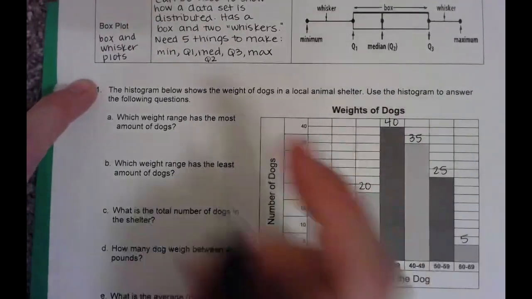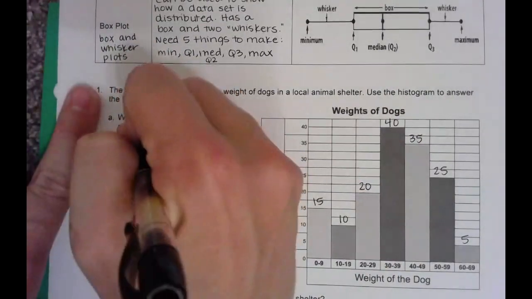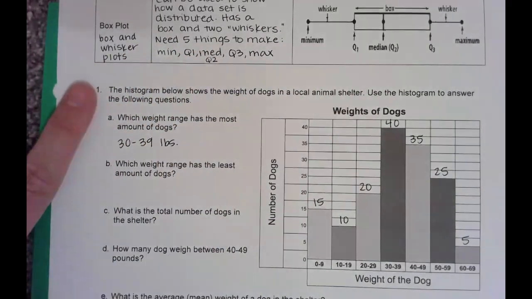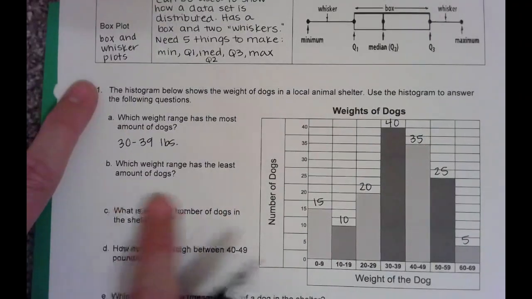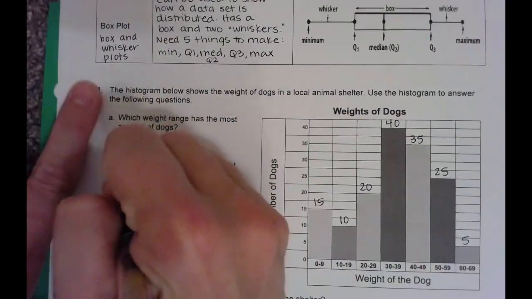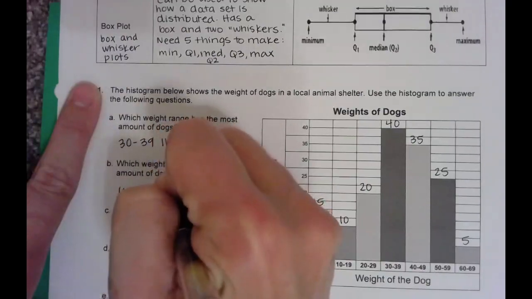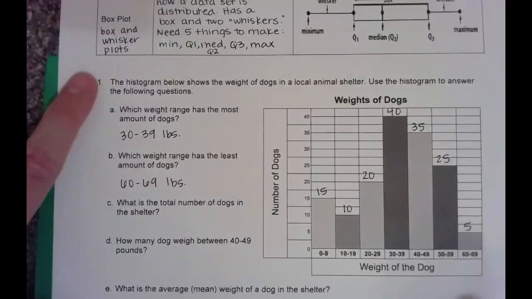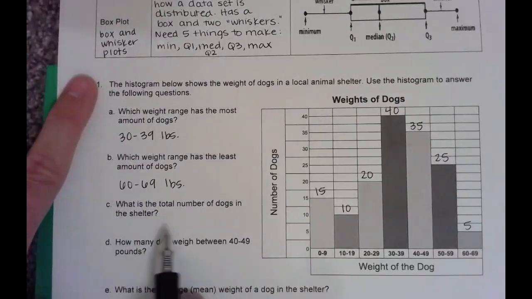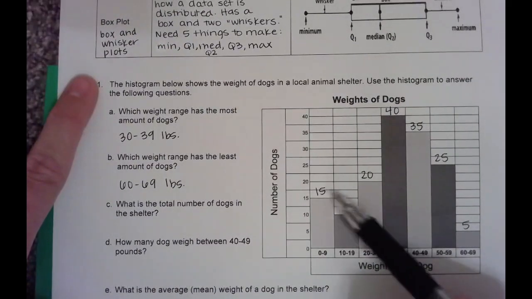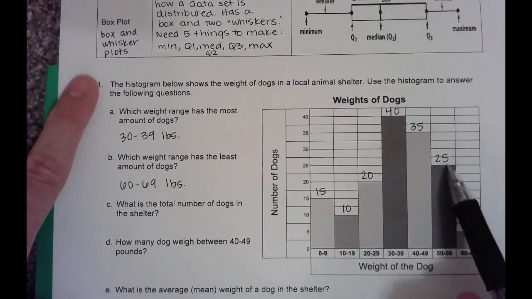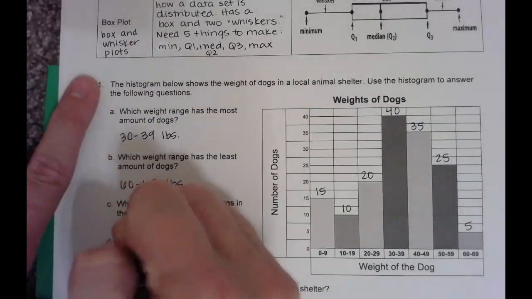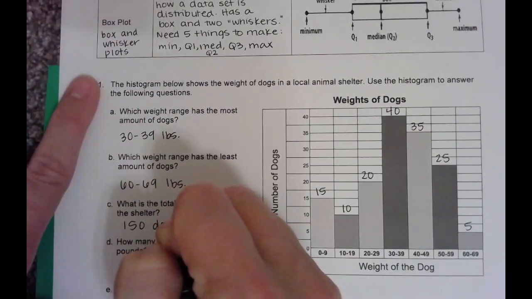So which weight range has the most amount of dogs? You're just looking for the highest bar, and so dogs that are between the weight of 30 to 39 pounds, there's the most of those. Question B says which weight range has the least amount of dogs, and so that would be right here, 60 to 69 pounds, because that bar on the histogram is the lowest. What is the total number of dogs in the shelter? To answer this question, we would add up 15, 10, 20, 40, 35, 25, and 5. And so by adding up these values, we would arrive at the answer that there's 150 dogs in the shelter.